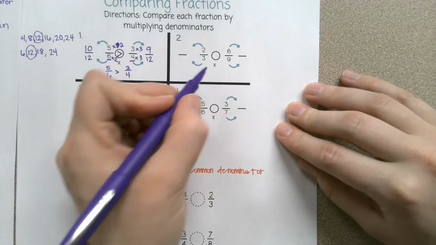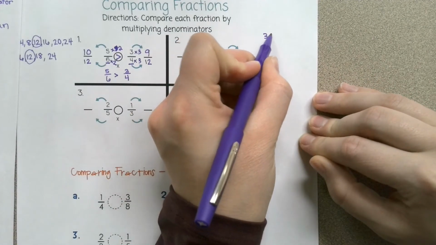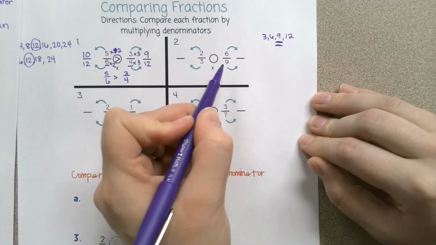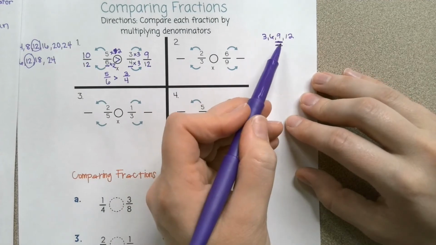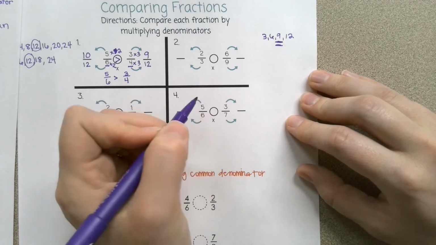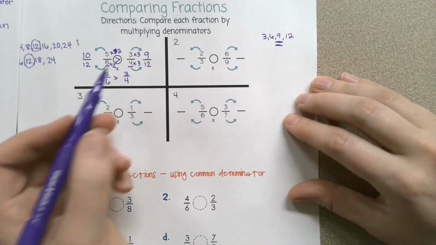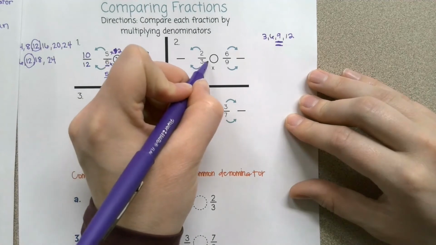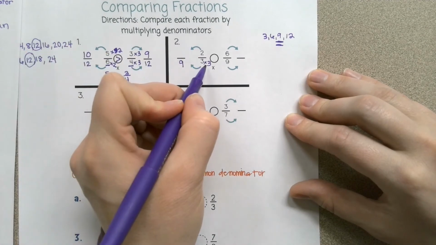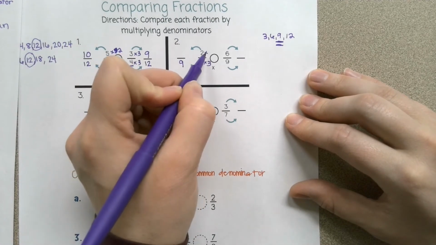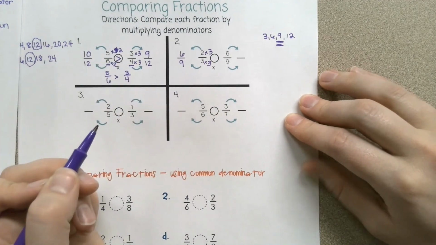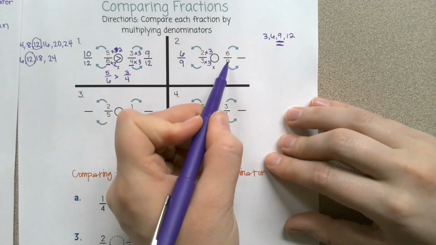You'll notice in this one that if we were to list the multiples of 3, 3, 6, 9, 12, the other denominator shows up. So this time, 9 would be the easiest denominator. Yes, we could multiply 3 times 9 together and use 27, but 9 is going to be the easiest. So in this case, if we're multiplying 3 times 3, because it's the third one listed, that gives us 9. So if we multiply 3 by 3, we also have to multiply the numerator by the same value, which gives us 6. And you'll notice that we already have 6/9.